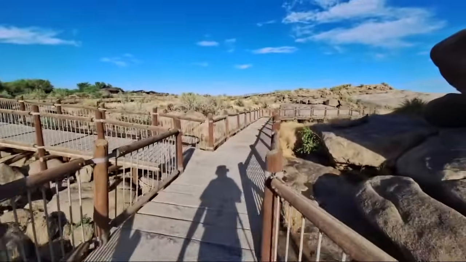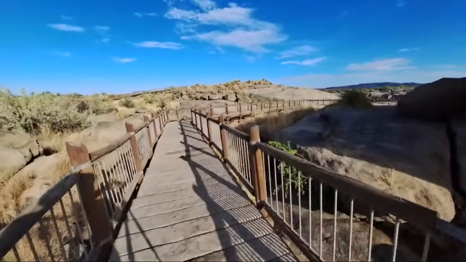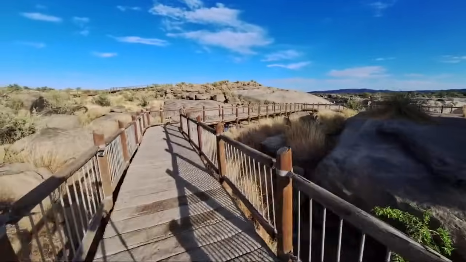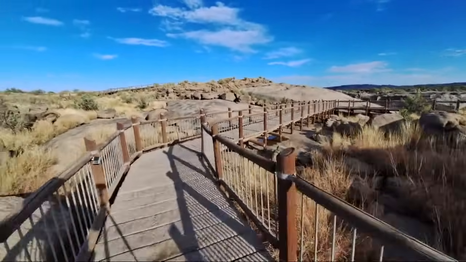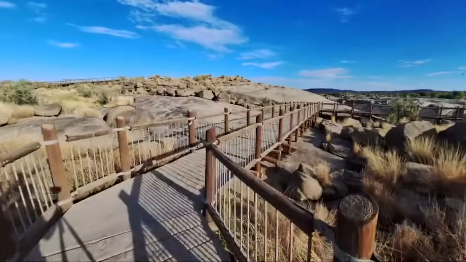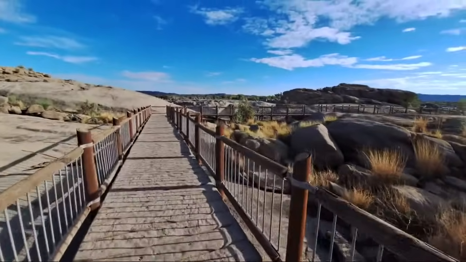So you can see in my shadow there, I'm carrying the camera on a tripod. So it's going to be a bit jostly and maybe make someone nauseous. But we've got about another 25 seconds, I'm estimating, to go to the viewing point.